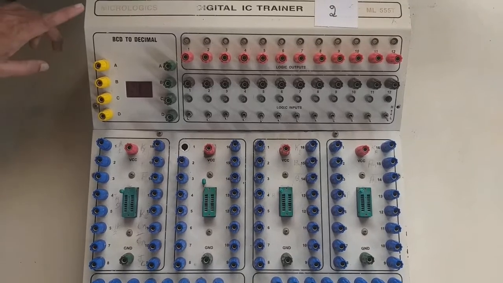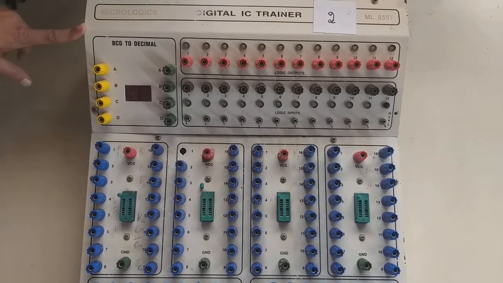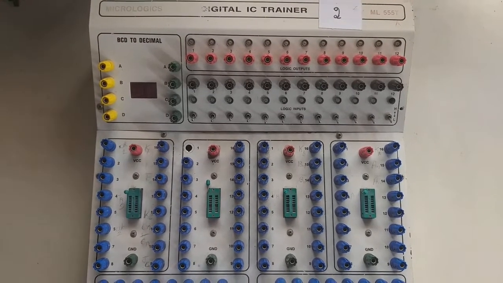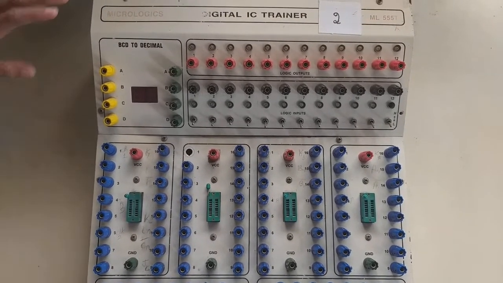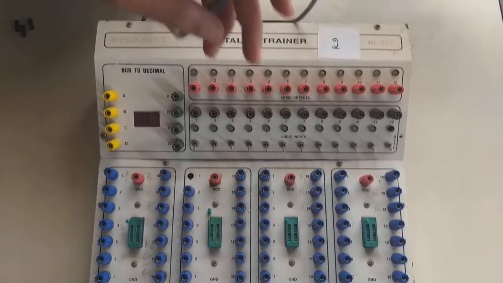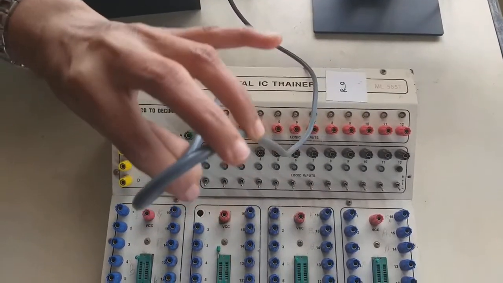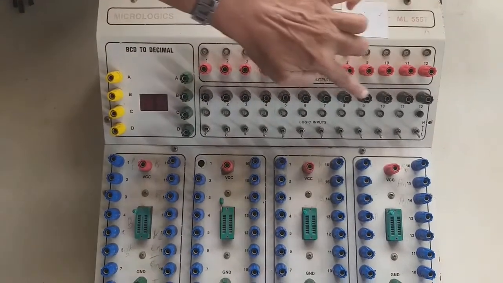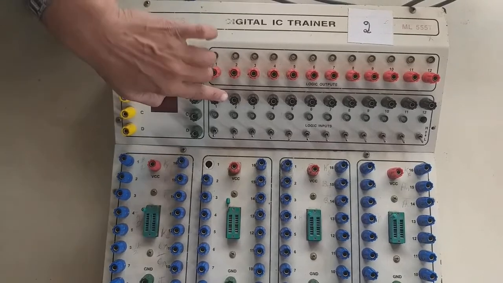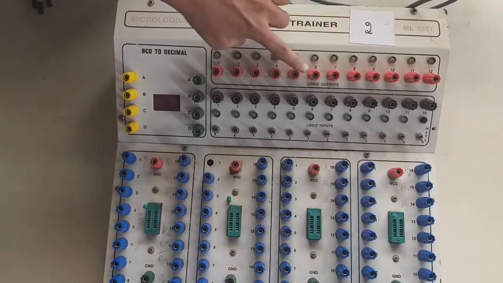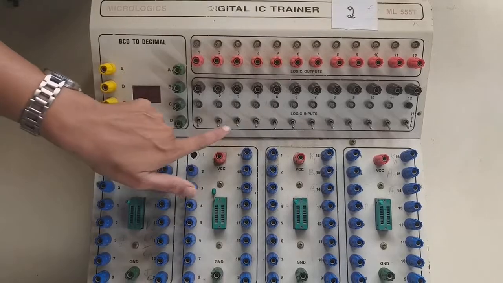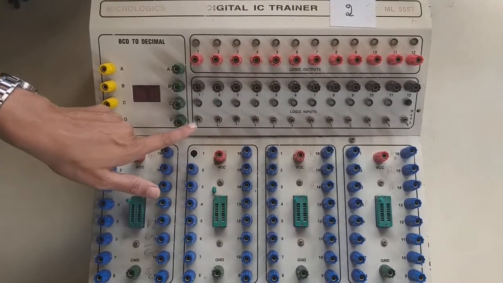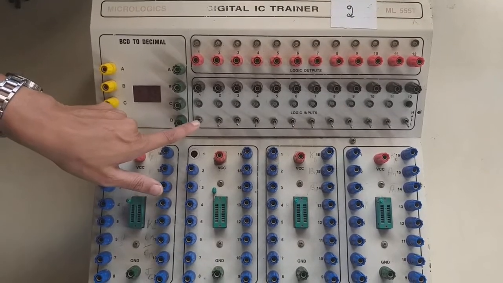This is the digital trainer kit in which you are supposed to do the experiment. I will give you the overall picture of what parts are present in the digital trainer kit. This is the power cable connected to the power unit. These ports are called the input ports, and the red sockets that you can see are the output ports. These are the switches through which you will give the input, that is 0 or 5 volts, that is 0 or 1.